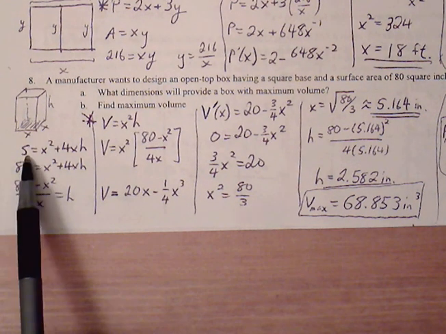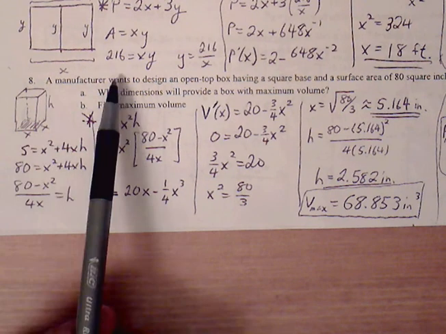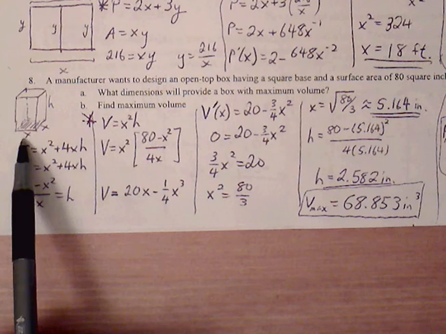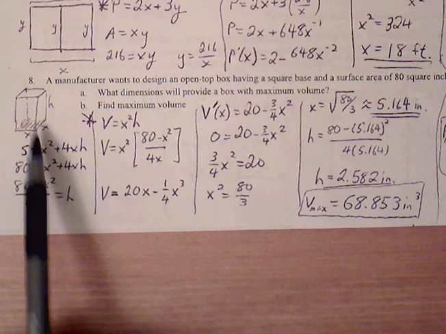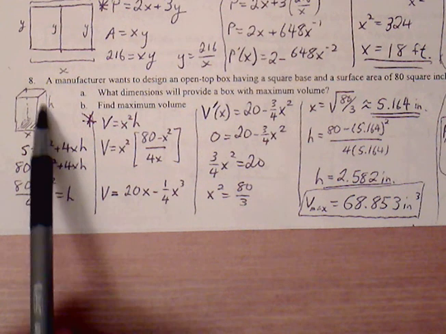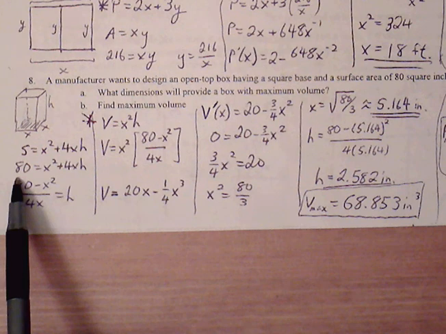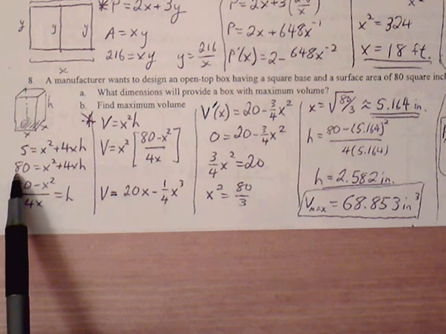So surface area, we're just going to be adding the areas of the 5 faces of this open top box. So the base is x squared, and the vertical sides will be x times h, and we do that 4 times, so 4xh. The surface area is 80 square inches.